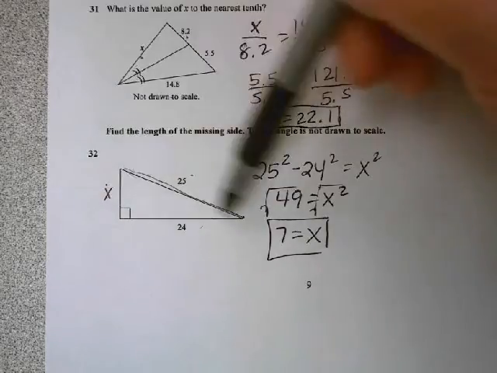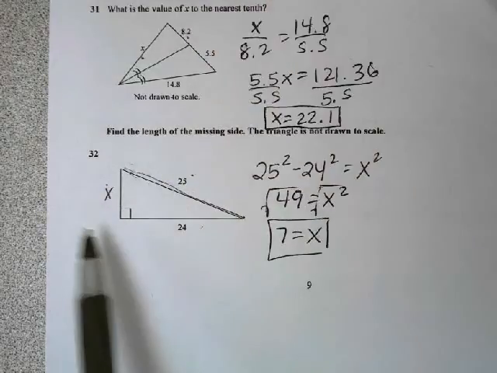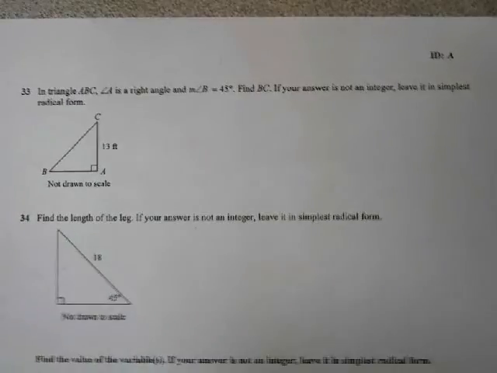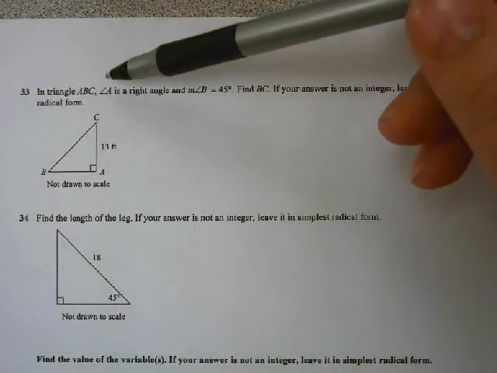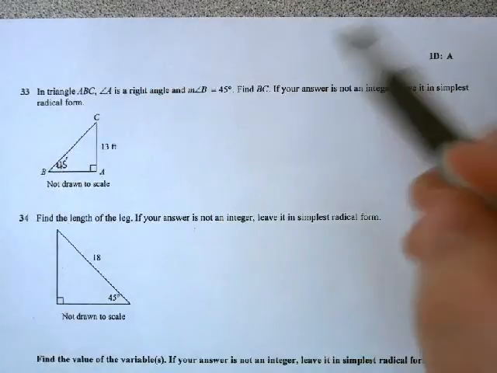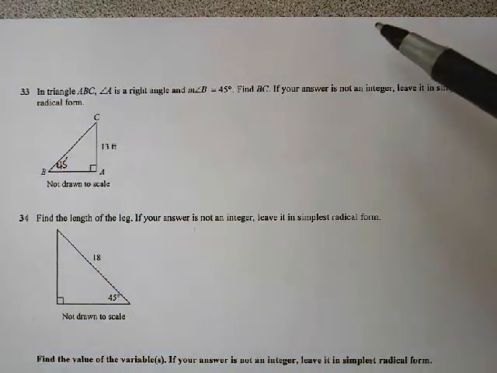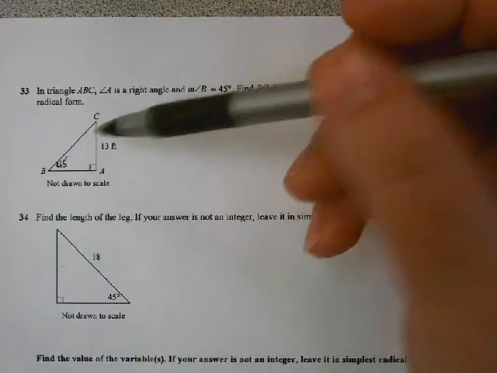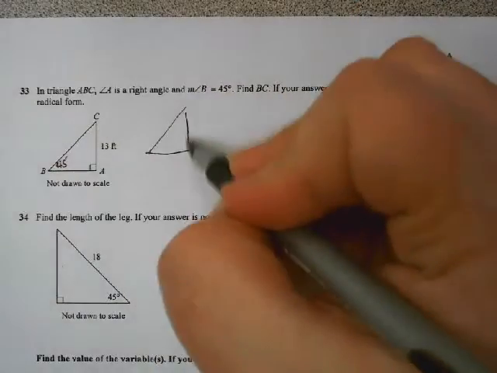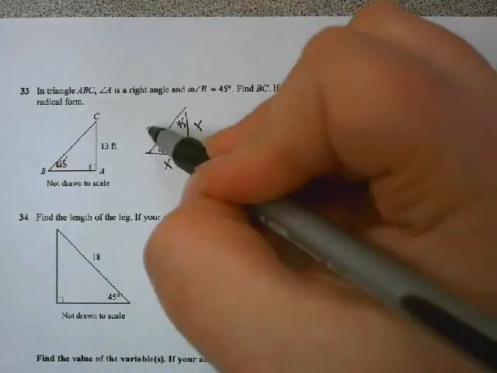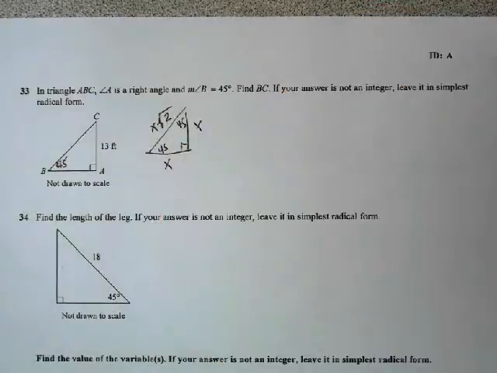Number 33. In triangle ABC, angle A is a right angle. Angle B is 45 degrees. Find BC. If your answer is not an integer, leave it in simplest radical form. So we talked about our special right triangles where we had the model, when we had 45-45-90s, that our legs were the same value, and our hypotenuse was that value times the square root of 2. So if I know this is 13, I know this is 13, and the hypotenuse will be 13 square root 2. I said square root 2, but I wrote 3.